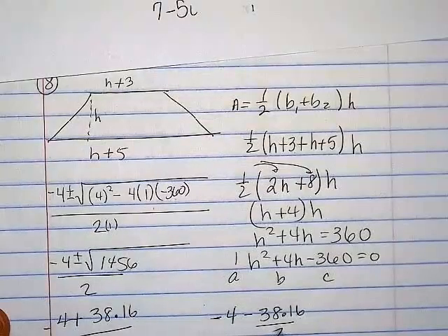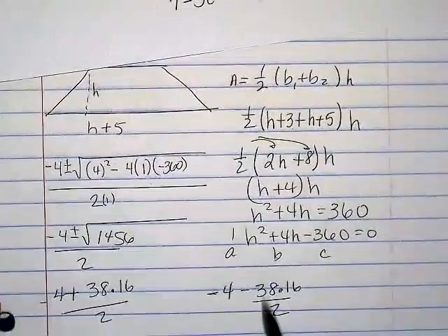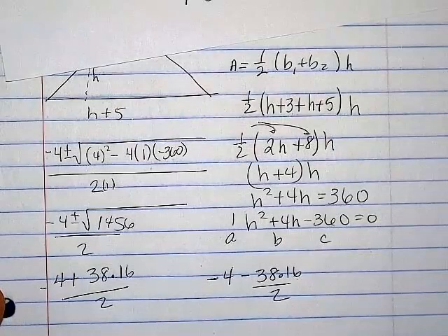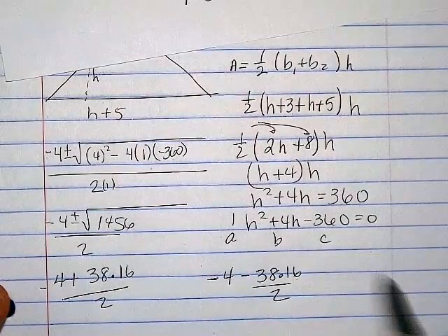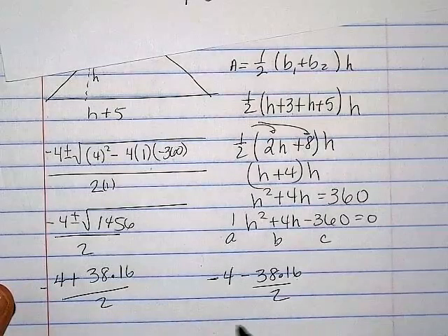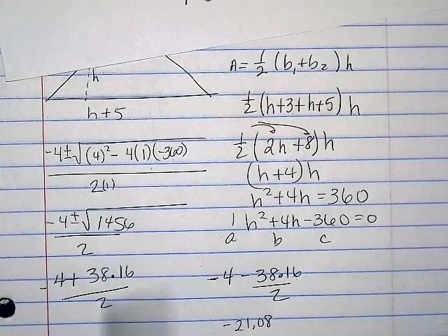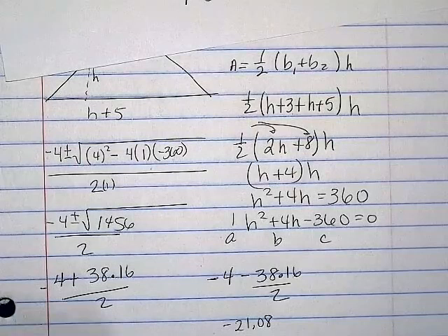This side's going to give me a negative number. This side's going to give me a negative number. Is that going to be the one I need? It's not. I think it's 21.8 negative. But I can't use it because I'm looking for an actual measurement. Don't let me make a mathematical error here.